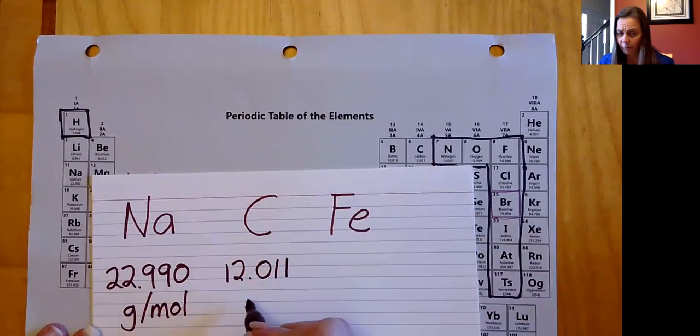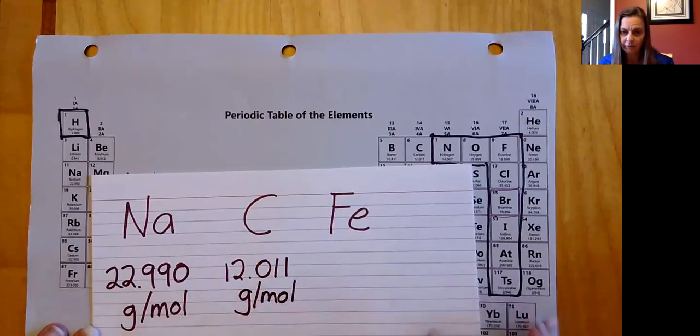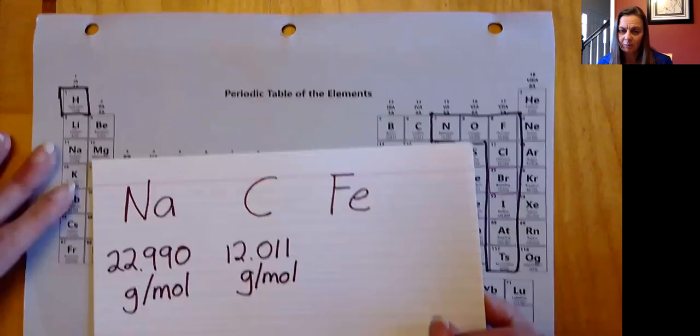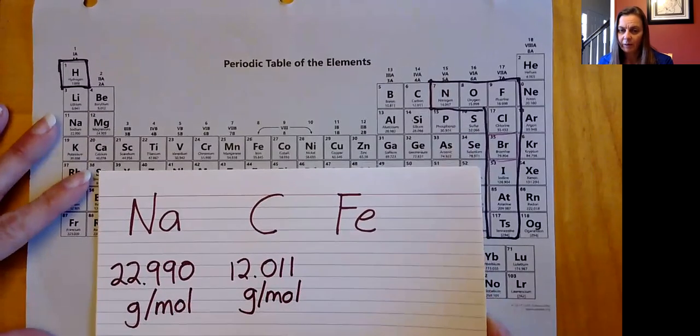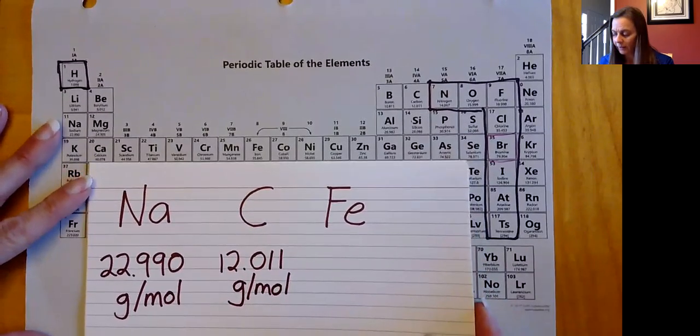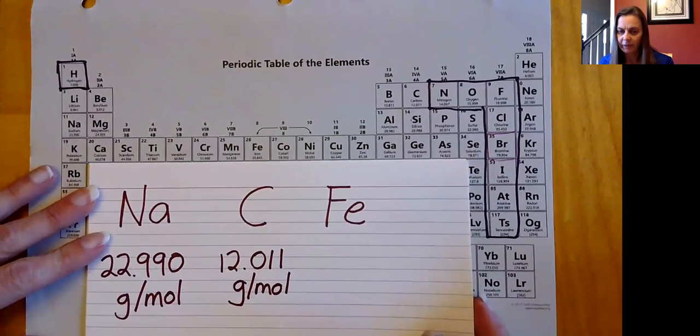And again, that's 12.011 grams per mole. So this is pretty simple and straightforward so far, and it's going to continue to be pretty simple and straightforward, but we are going to take it up one level. We're going to just look at one more before we go.